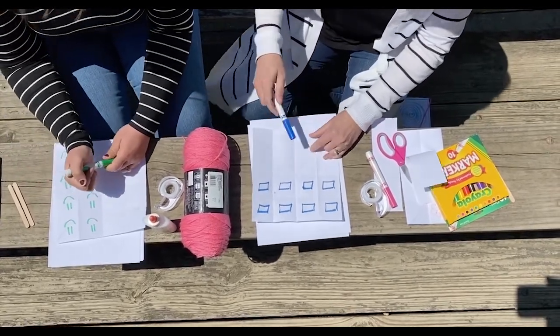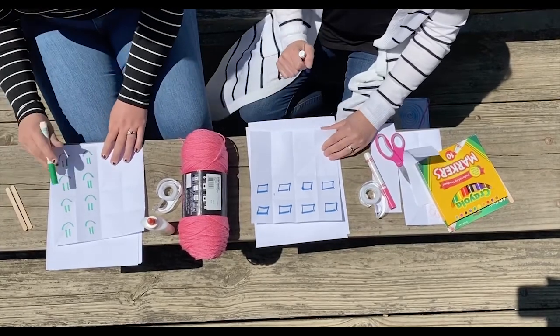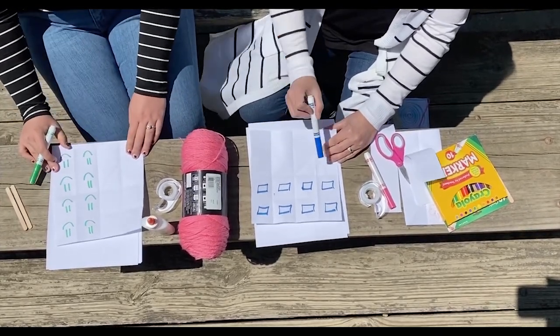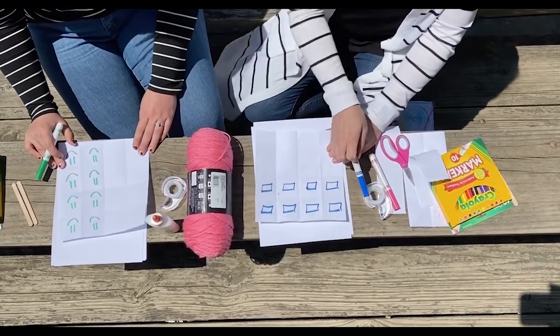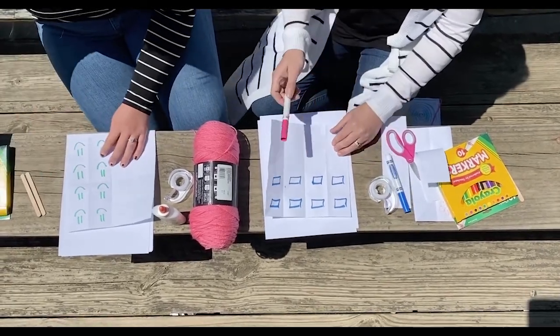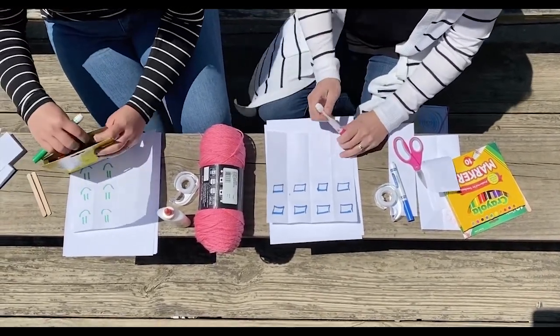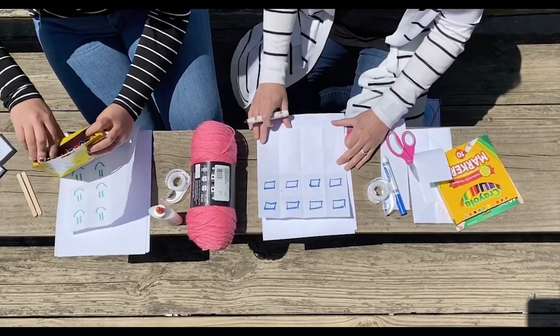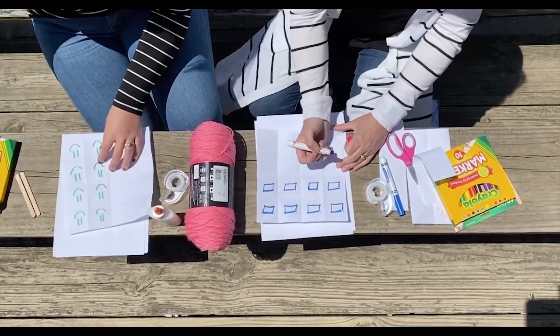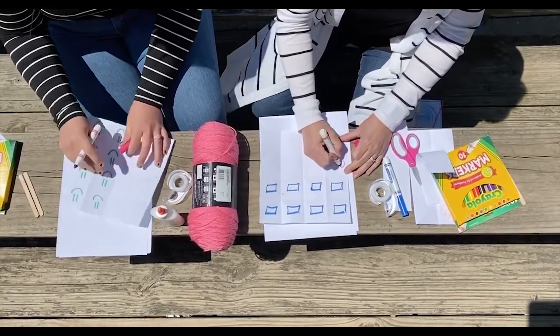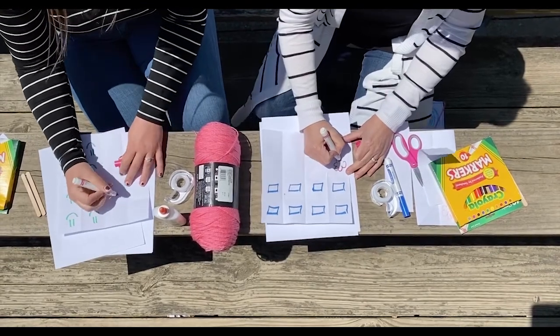So 8 out of 16 of my squares are blue squares. So my fraction would be 8/16. And my remaining 8 squares, I'm going to put a pink flower. I think I'm going to put a pink heart.